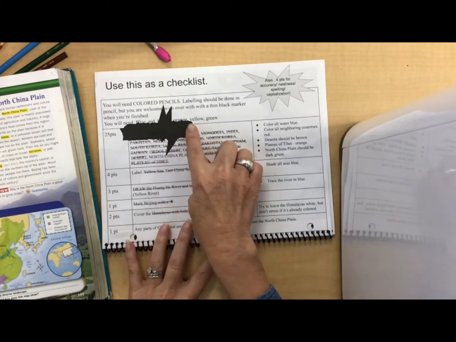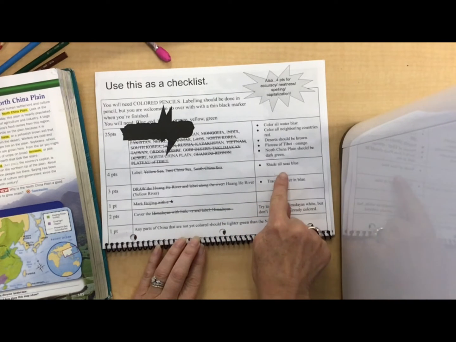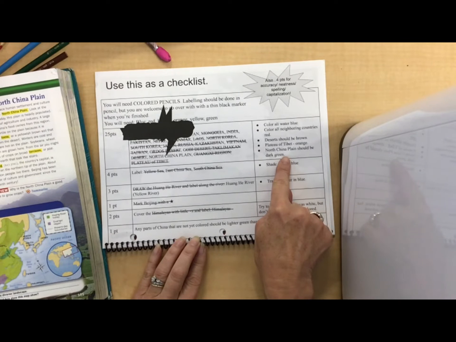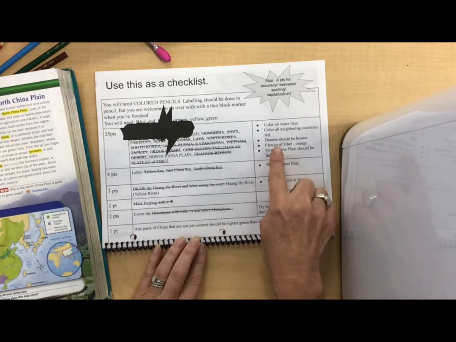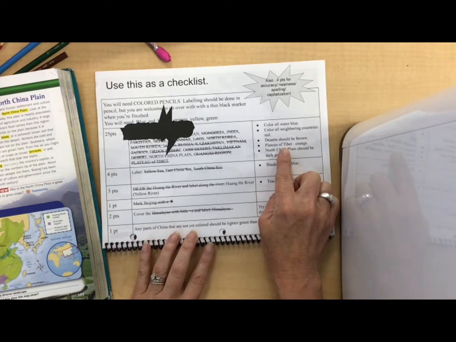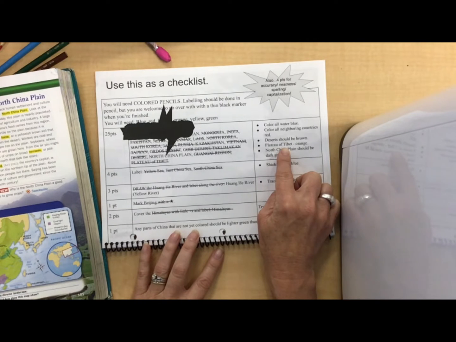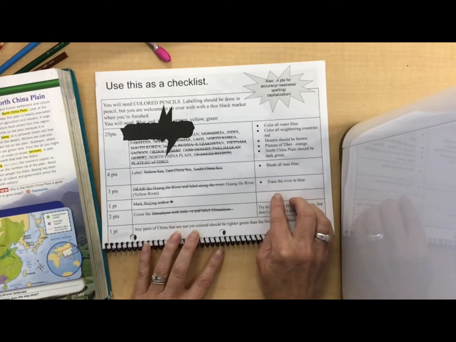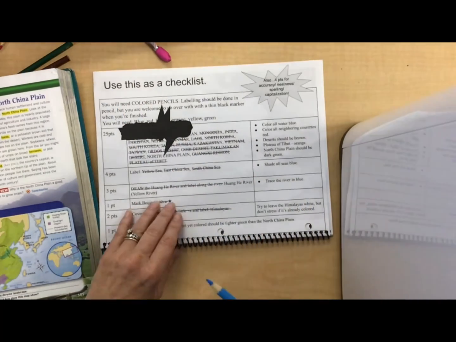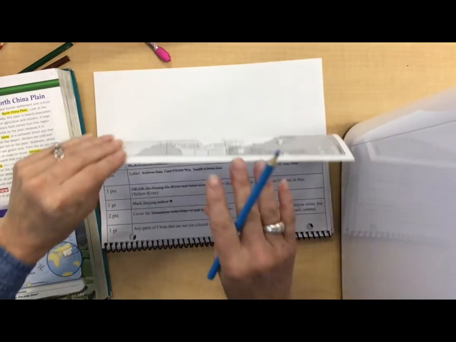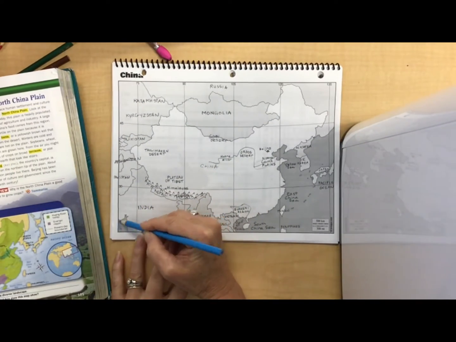Let's see here. Why do I have my orange? What's supposed to be orange? I don't know. Maybe the Plateau of Tibet. That's orange. I want to color China red, though. Okay, I think we're just going to have to change it. Let's go ahead and do this. Let's color all of the water blue. So we can come down to here.